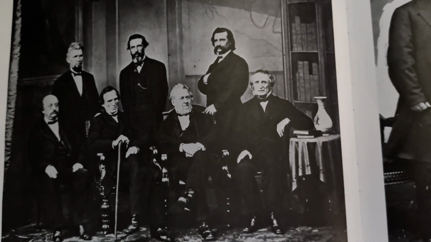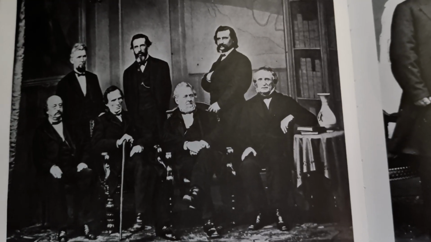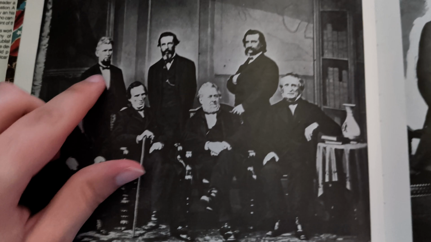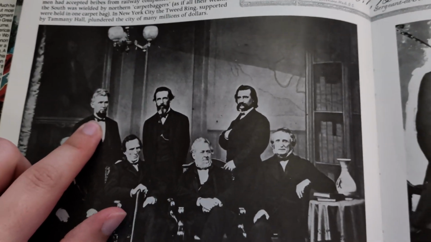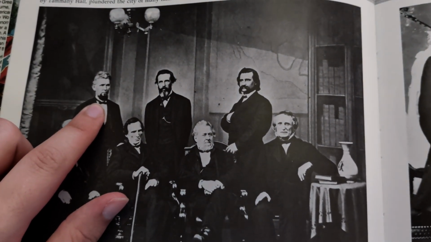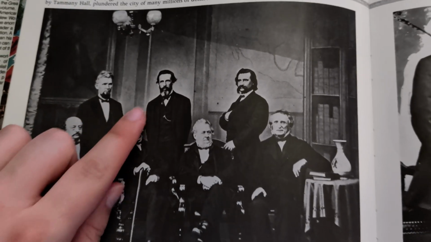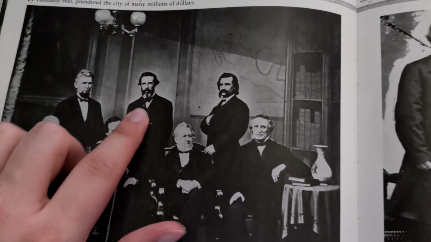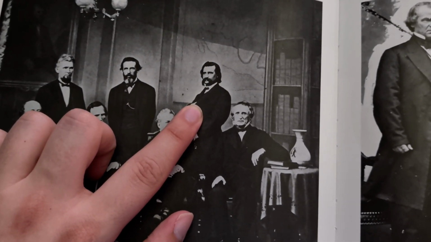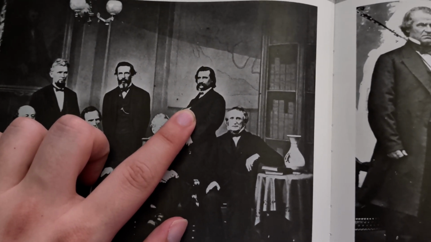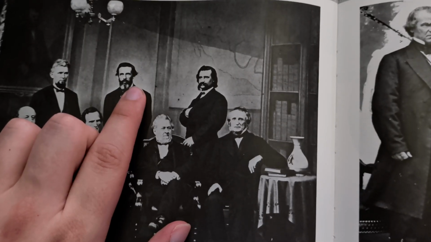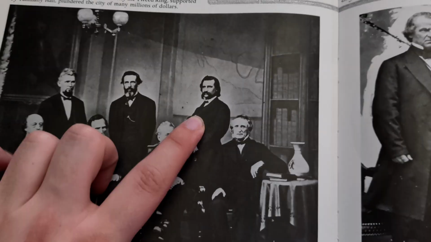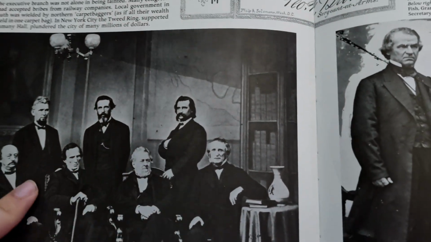At the bottom here are the managers of the House of Representatives at the impeachment trial of Johnson. Standing, left to right, are James F. Wilson of Iowa, George S. Boutwell of Massachusetts, and John A. Logan of... oh, my bad. No, Boutwell is Massachusetts. Okay, there's John A. Logan of Illinois. Sorry, having to look at the thing is a little difficult here.